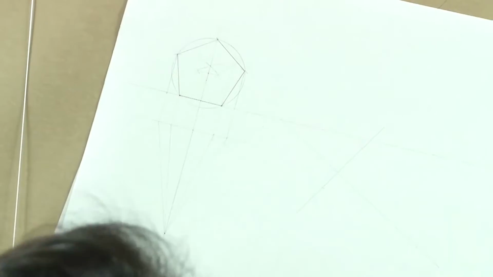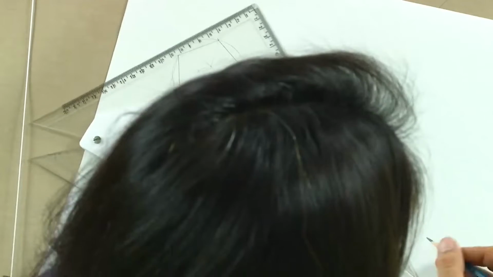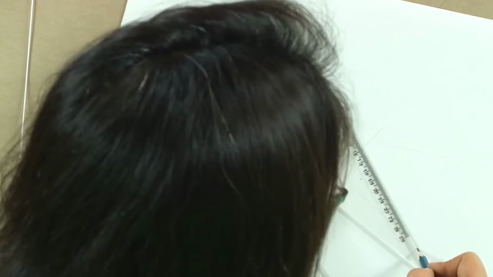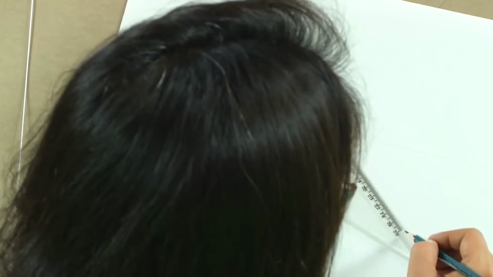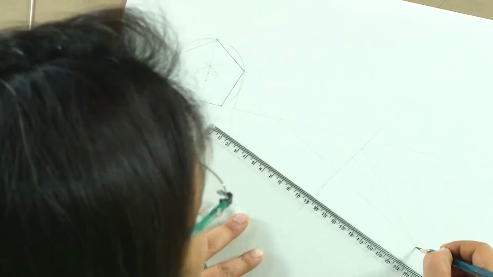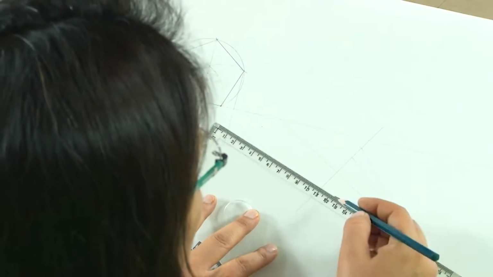So, what we have done now is we have reproduced the cone in such a manner that the axis remains parallel to the HP, and it makes an angle of 30 degrees with the VP. So, this is what we get.